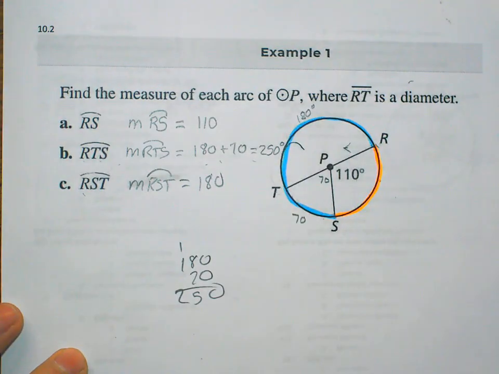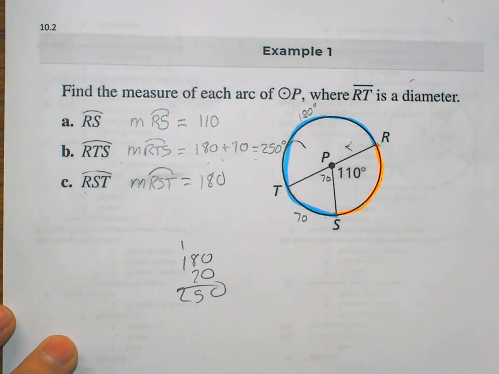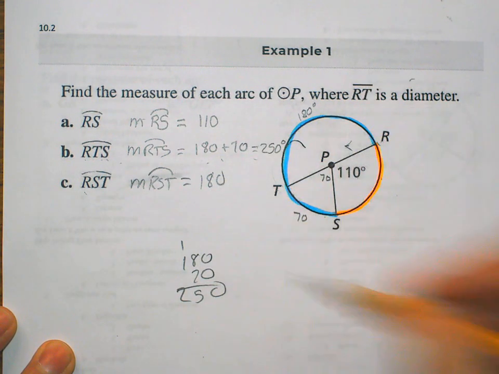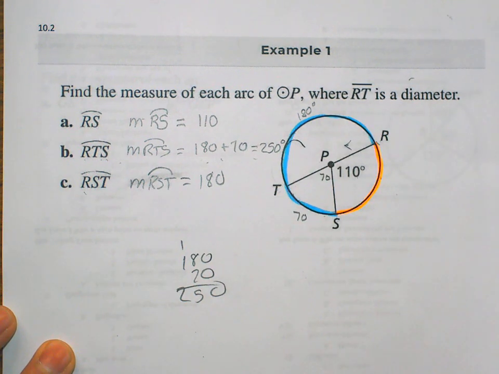So that, ladies and gentlemen, is example number 1. Let's take a look at the next one. So example 1A, B, and C. You can put the same diagram on for all of those.